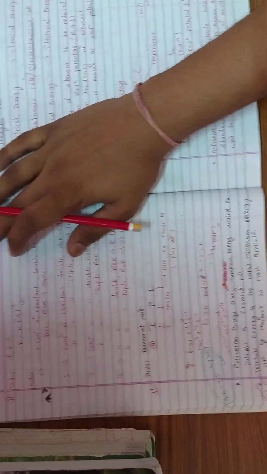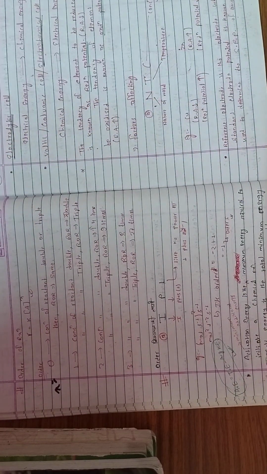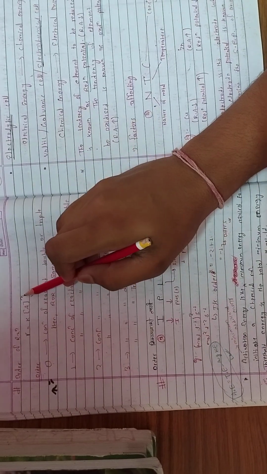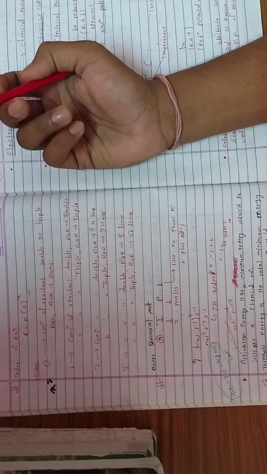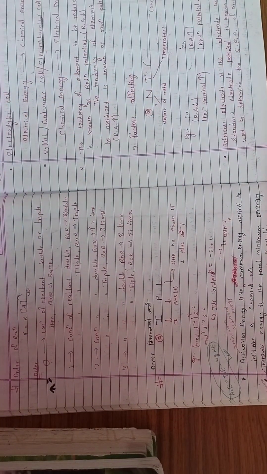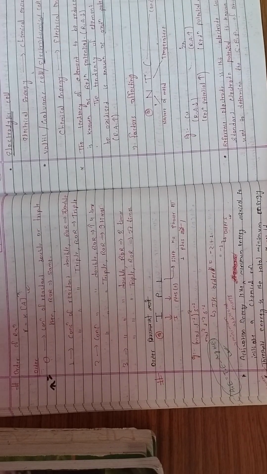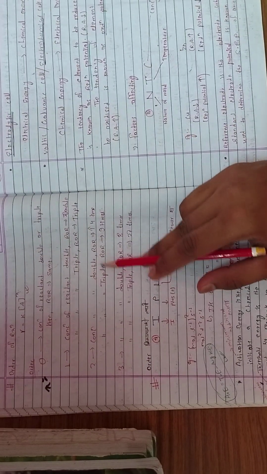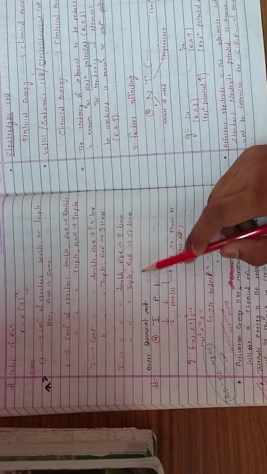Now order of reaction. If the concentration of reactant is doubled, for zero order, where we write 0 in place of x, it is independent of the concentration. For the zero order reaction, if concentration of reactant is doubled or tripled, the rate of reaction remains the same. For first order reaction, double concentration gives double rate; for second order, double concentration gives rate 4 times, triple gives 9 times, and for third order, double gives 8 times, cube.